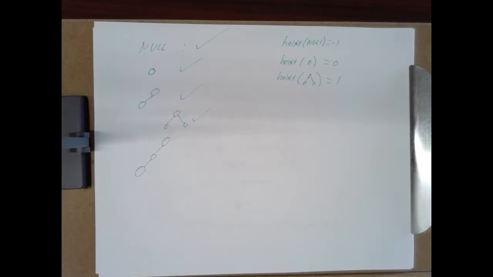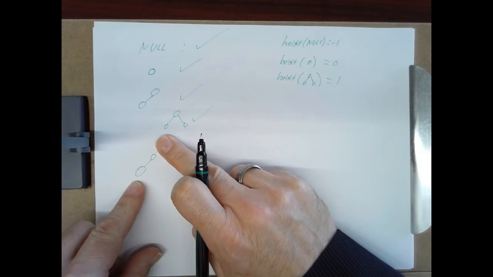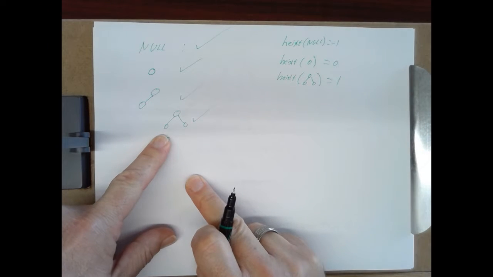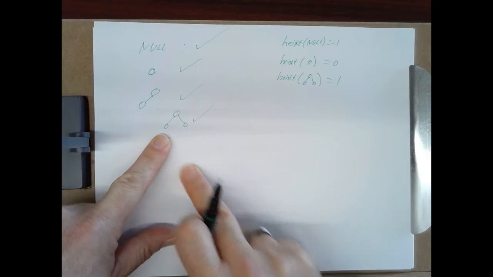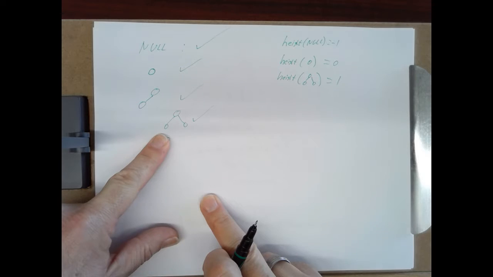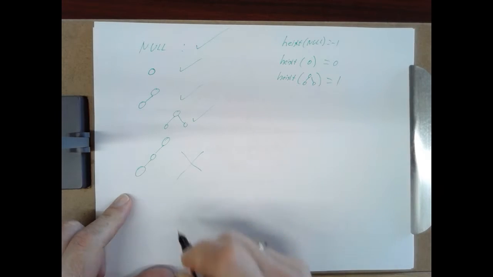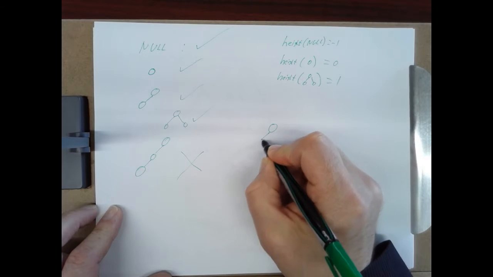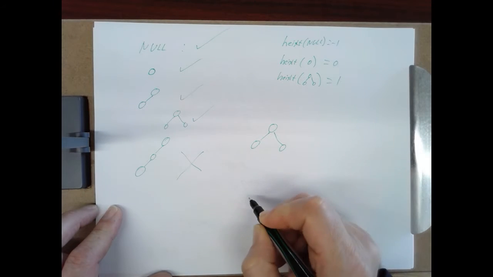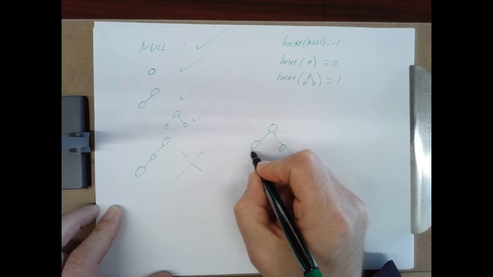That's going to be imbalanced. The left subtree is balanced. The right subtree is null, that's balanced. But the height of this tree is 1, and the height of this tree is -1. They differ by 2, so that's not balanced. If you added another node on the right on that one, that would become that.